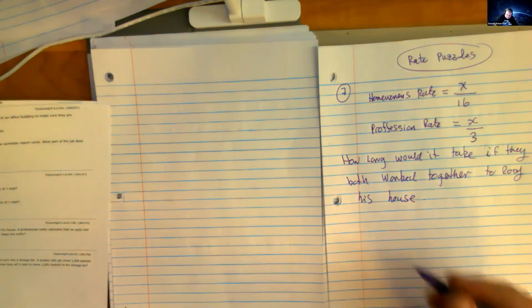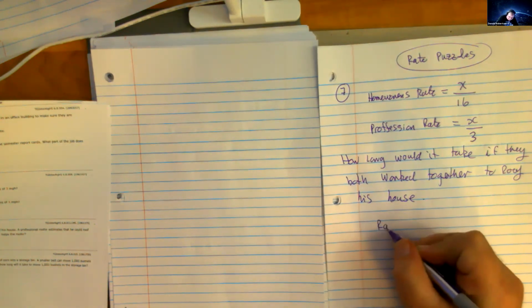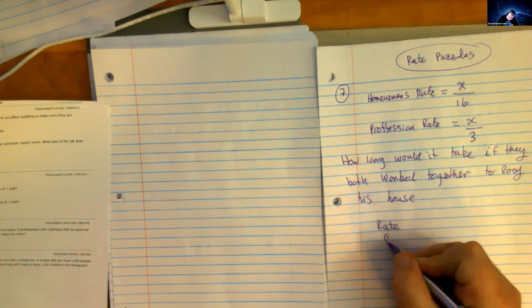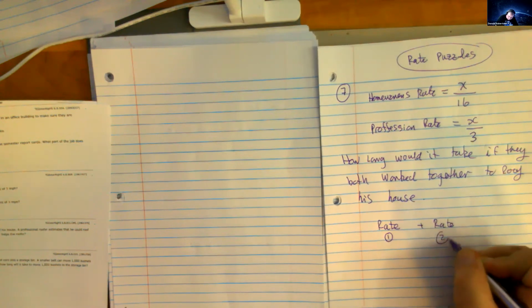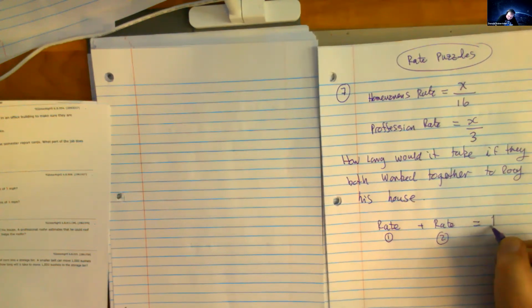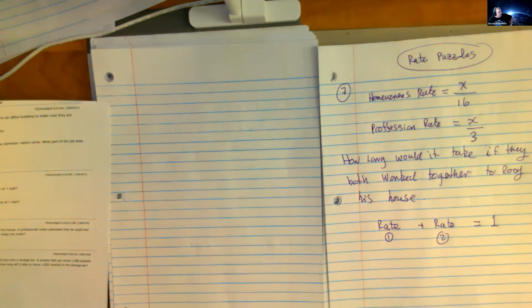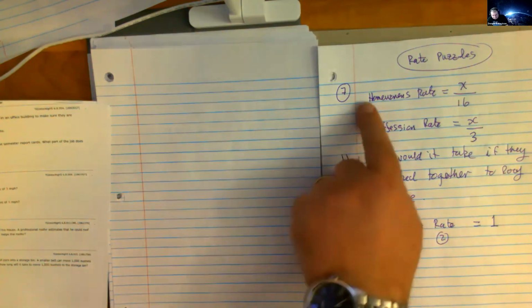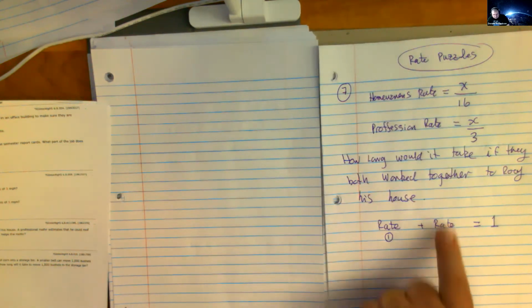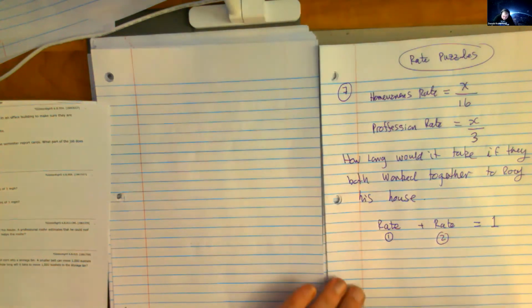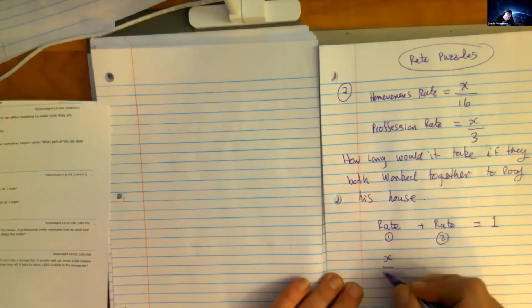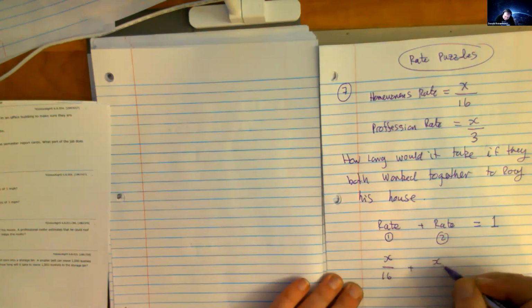Now, when you see that, this is the generic way that you solve the equation. I'm just going to call them rate 1 plus rate 2 equals the whole thing, and the whole thing means 1. So if you ever have one of these rate questions, I think there's 3 or 4 in the homework, you find the rate of the first person, that's a homeowner. You find the rate of the second person, that's a professional. And when you add these together, you get 1. And what you end up getting are equations that look like this.